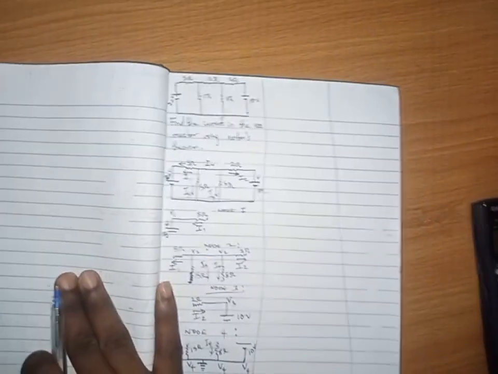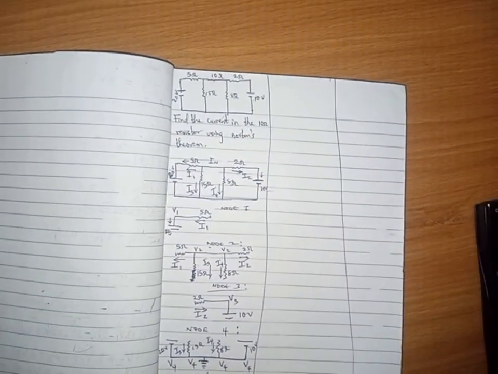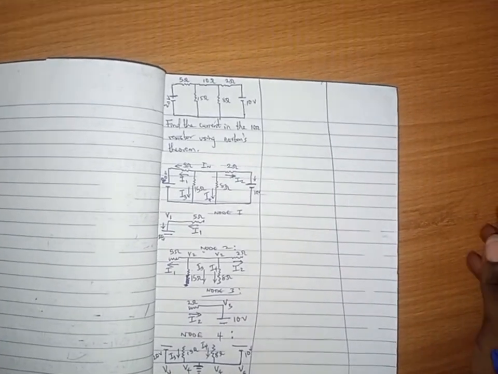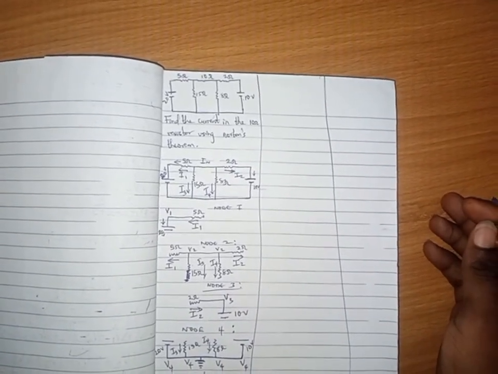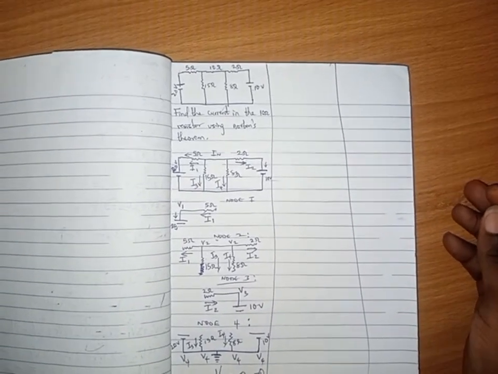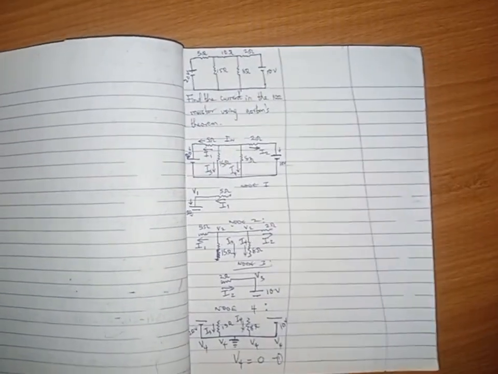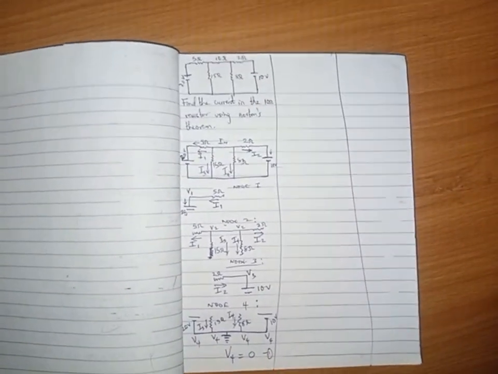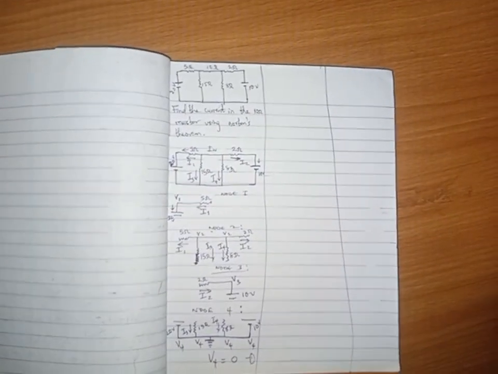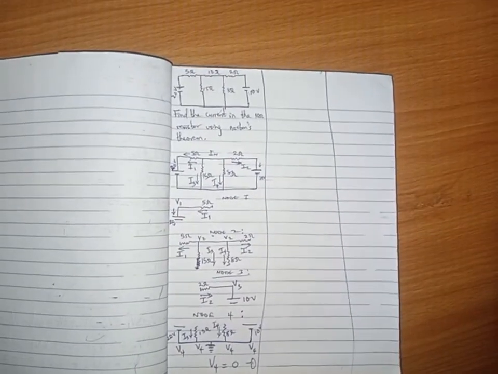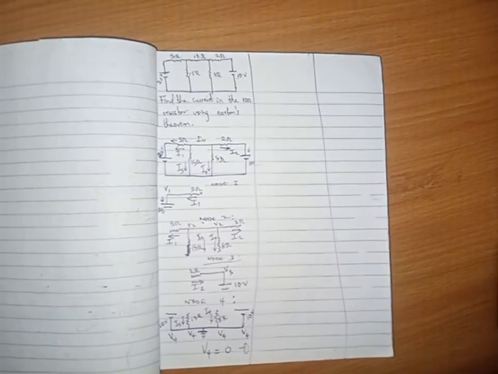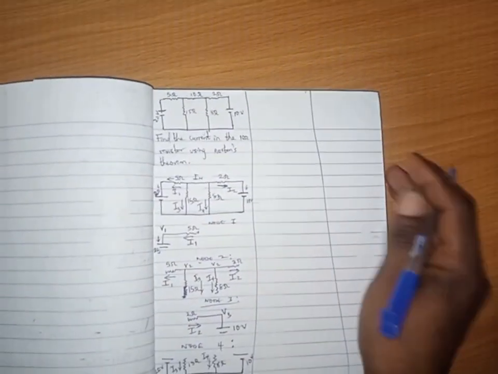So the first thing is to draft the nodes. The second thing is to get the current directions. The third thing is to draft the equations. And remember, I told you if you have 4 nodes, you should have 3 equations, because the last one should be the ground. If you have 5 nodes, you should have 4 equations. If you have 20 nodes, you should have 19 equations, because the 20th one should be the ground, or your reference. So now let's get the equations.